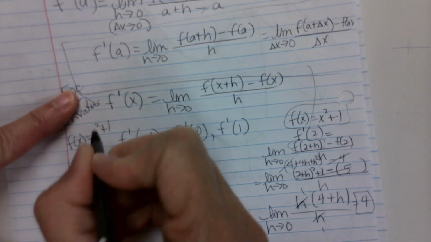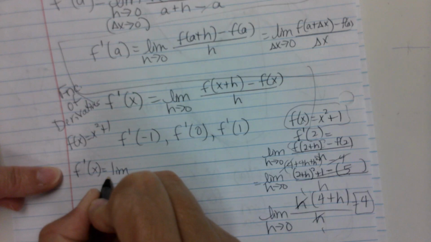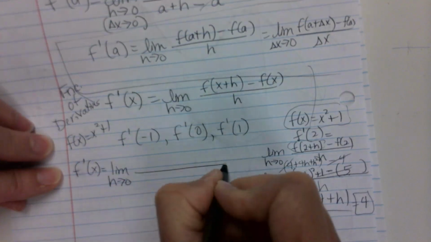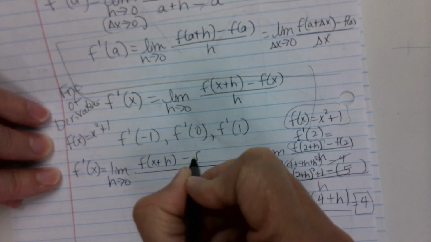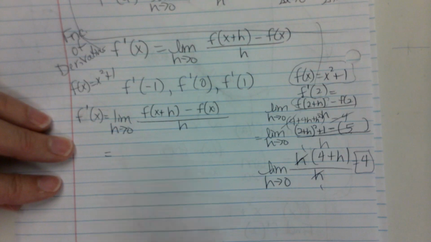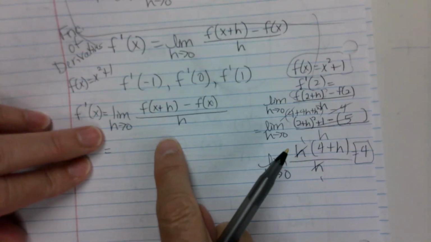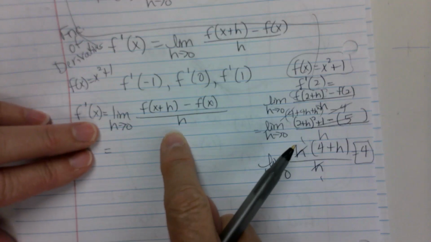X squared plus 1, right? So let's do the limit definition formula. I'm telling you, this is the way I memorized all my formulas. I wrote them out the first few times I used them so I wouldn't forget them. I'm rewriting it. Do you think I need to write this down for me? No, I've written it down at least 500 times.